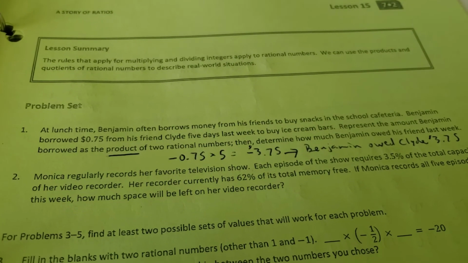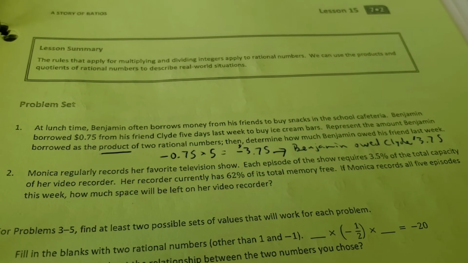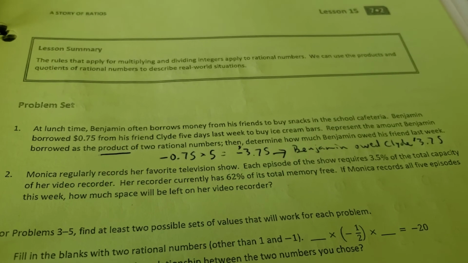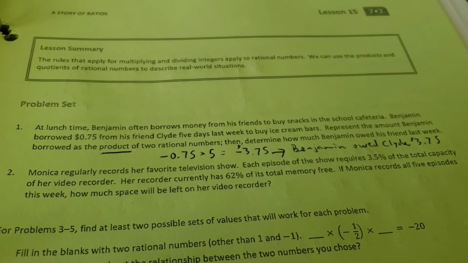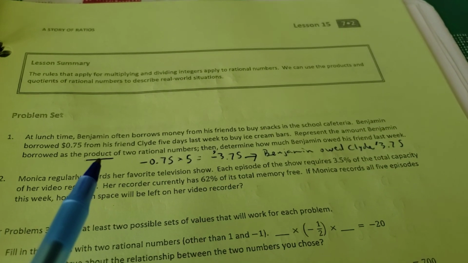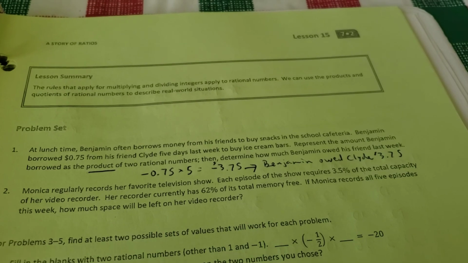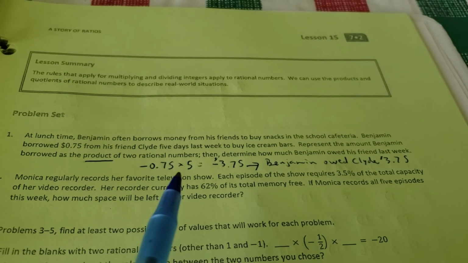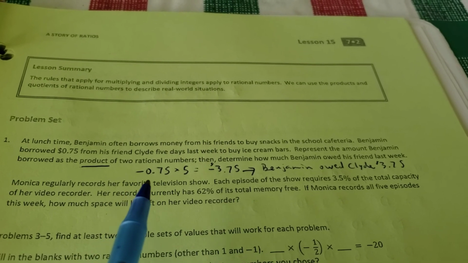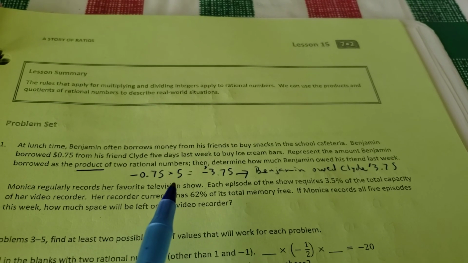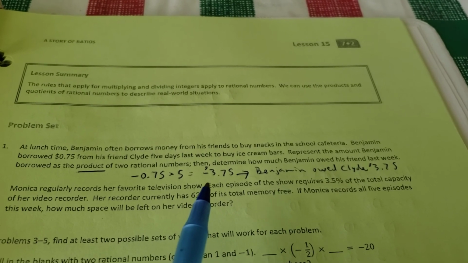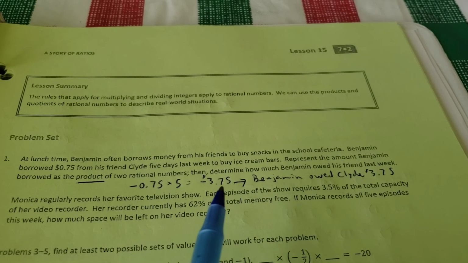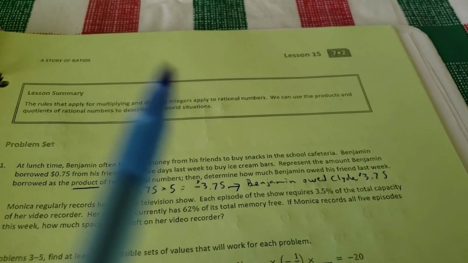It says, at lunchtime, Benjamin often borrows money from his friends to buy snacks in the school cafeteria. Benjamin borrowed 75 cents from his friend Clyde 5 days last week to buy ice cream bars. Represent the amount Benjamin borrowed as the product, notice this word product is underlined there, multiplication, of two rational numbers, and then determine how much Benjamin owed his friend last week. Well, he borrows 75 cents, so that's a negative scenario. He's going to owe somebody money. So negative 0.75, he does this 5 different days. So you multiply that out, and because one negative sign gives you a negative answer, you get negative 3.75, or negative $3.75. So Benjamin actually owed Clyde $3.75.